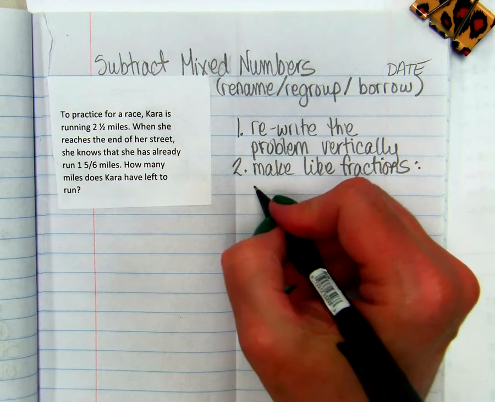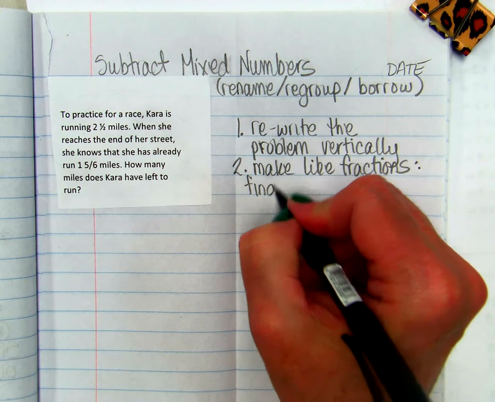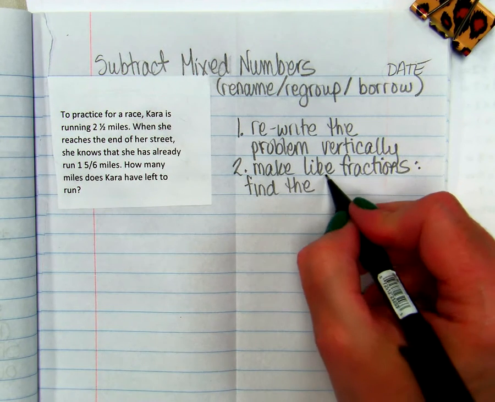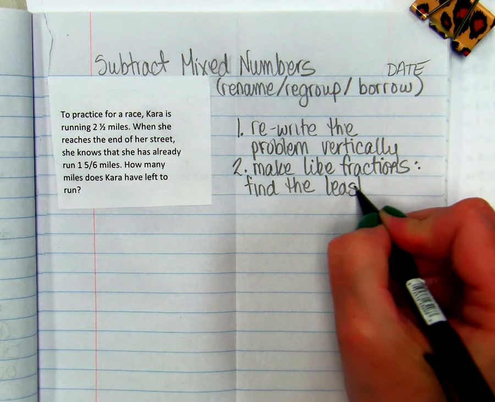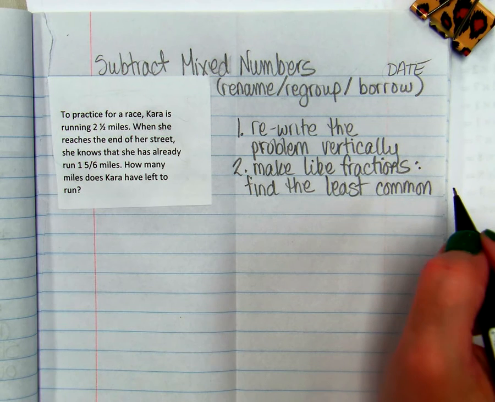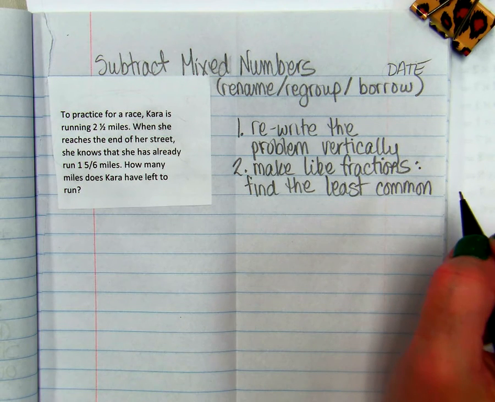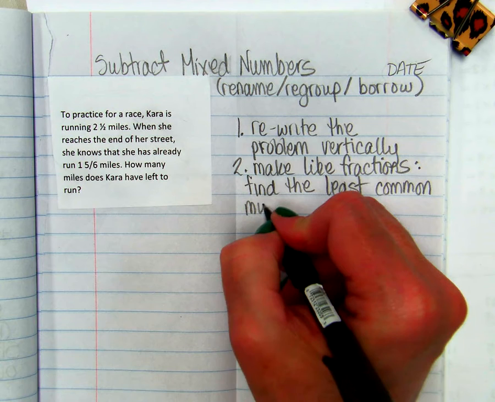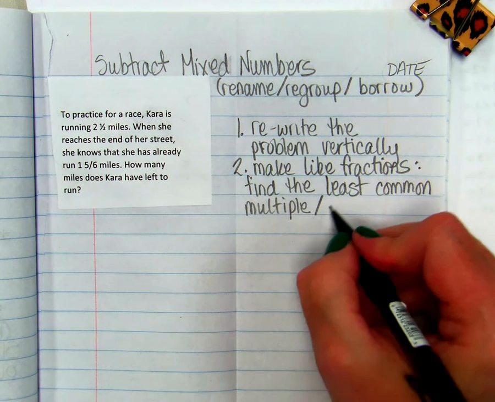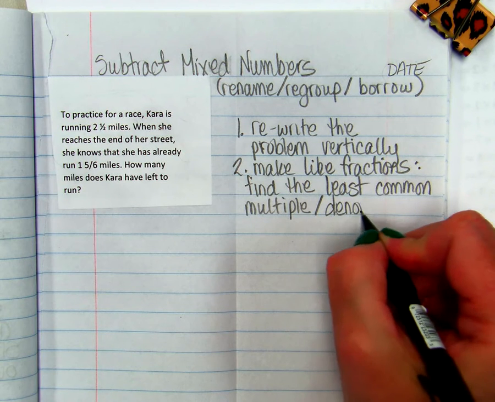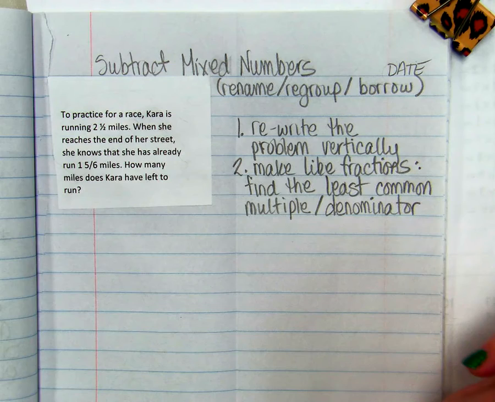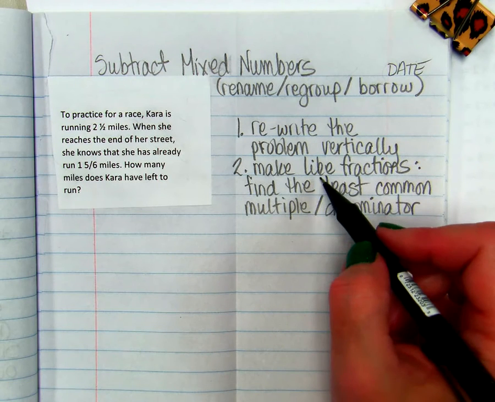We're going to find the least common what? Multiple. There you go. And I'm going to put a slash and write the big denominator word, because we are working with our denominators, making them the same or alike.